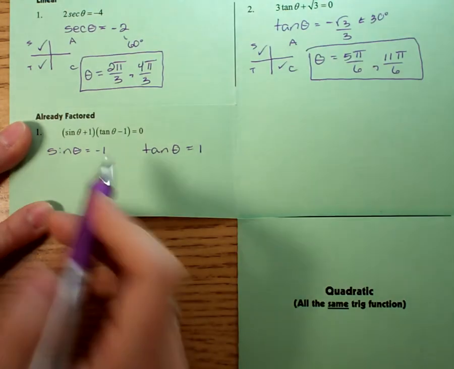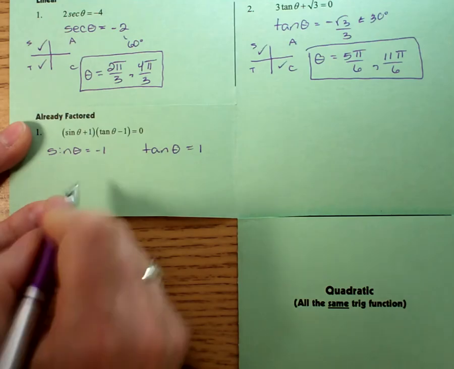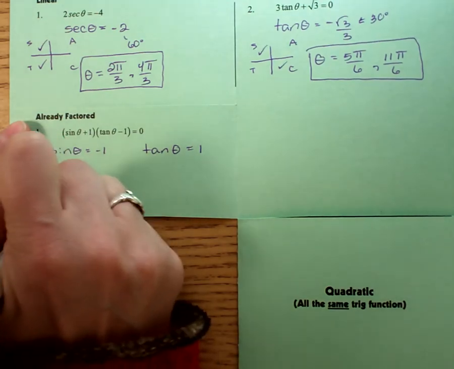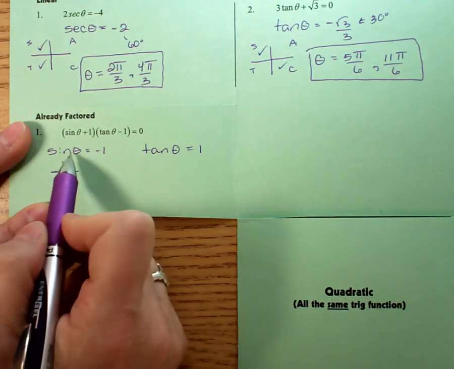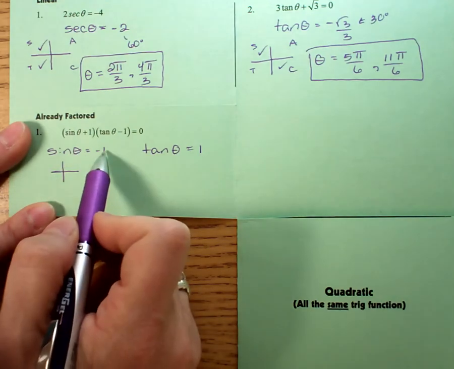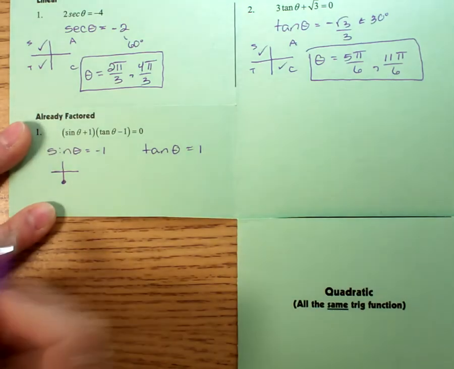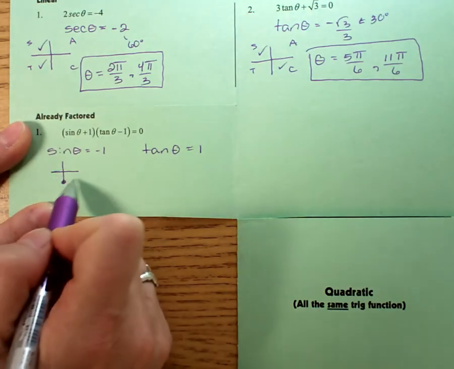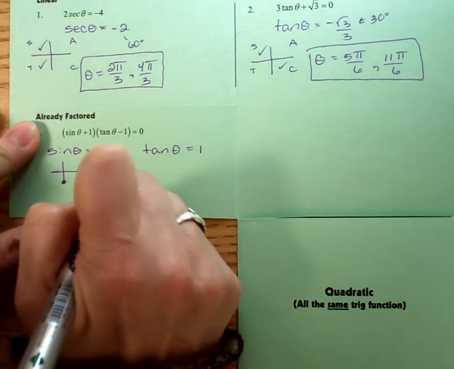So, similar to what I did on the previous problem, the trig function has already been isolated. I simply need to know, what angle can I evaluate sine for that I get a negative 1? Well, I know that that's down here. I'm thinking on a 0 to 2 pi interval, so this theta value would be 3 pi over 2.